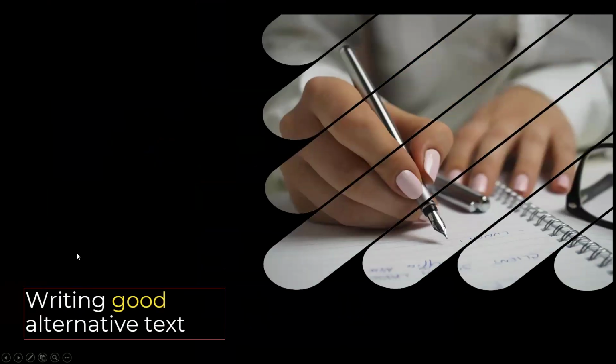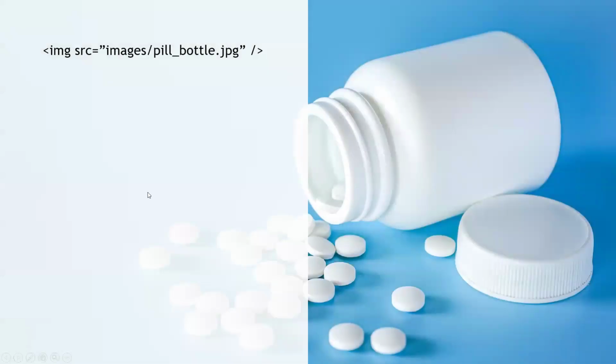What about alternative text? For those of you who aren't familiar with alternative text, let's talk about what it is, and then we'll talk about why writing good alternative text matters. So here we have a picture of a bottle with the pills spilling out. And again, just a little bit of HTML, but you can see up here at the top, we have an image element or tag in HTML. So IMG means it's just telling the browser this is an image. And then SRC is the source. So where this image lives on the server. So at images/pill_bottle.jpg.